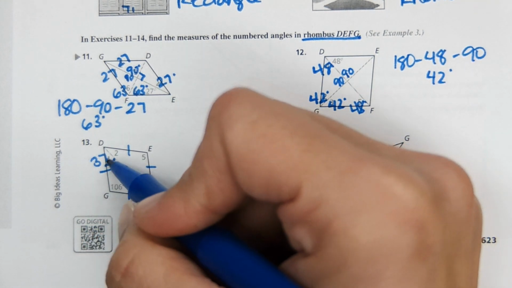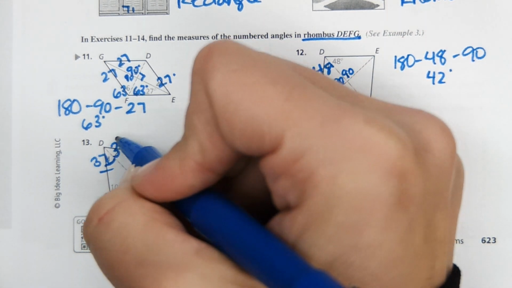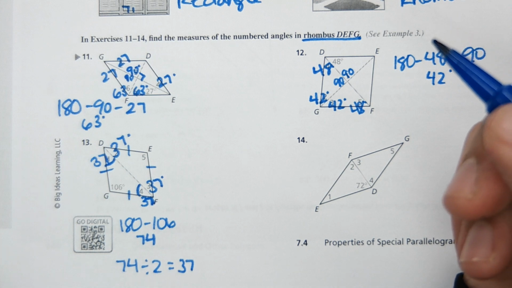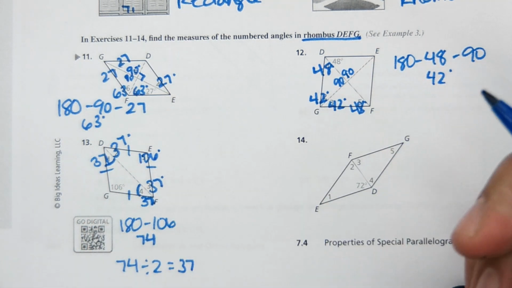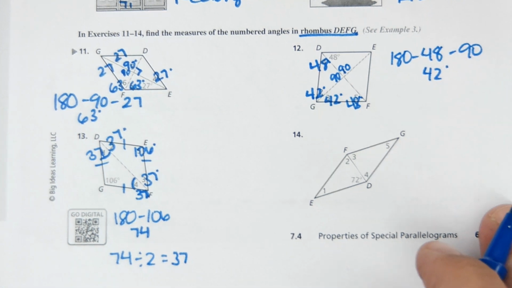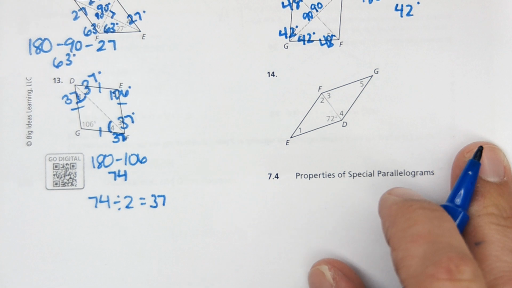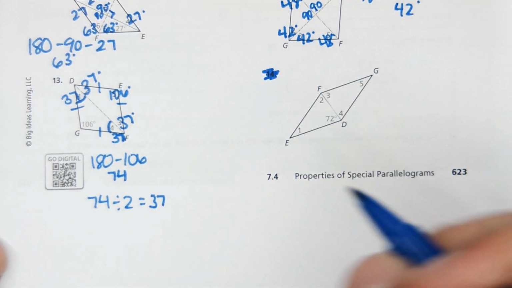And then this, in a rhombus, this bisects the angle, so this has to be 37 degrees and this has to be 37 degrees. And then opposite angles are equal, so this is 106 degrees. Okay, for the sake of our brains, we're going to skip 14.